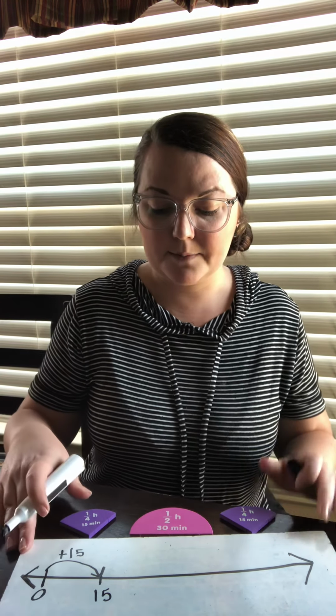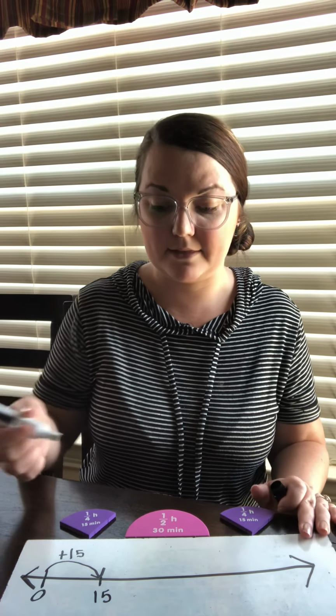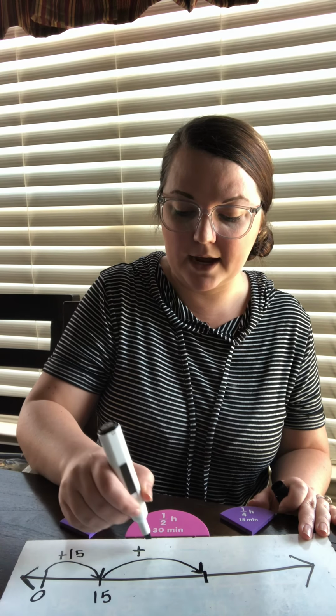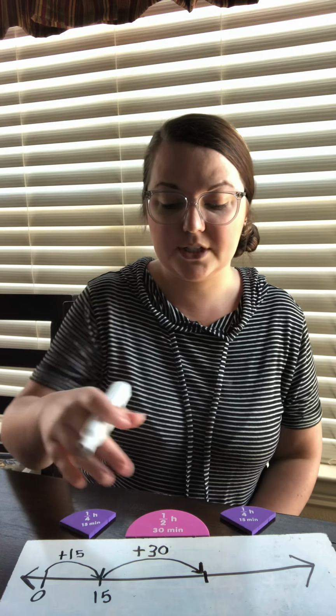The next thing I'm going to do is add the 30 minutes, which is the amount of time she spent shopping at the store. So this hop's going to be a little bit bigger. I'm going to add 30 minutes now because that's the amount of time she was in the store, which now gets me a total of 15 plus 30, and that equals 45.